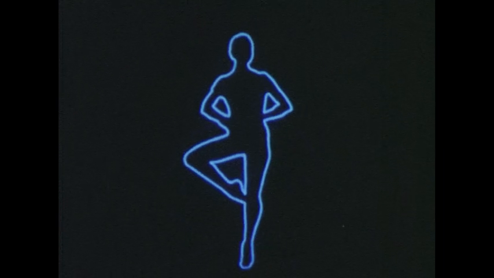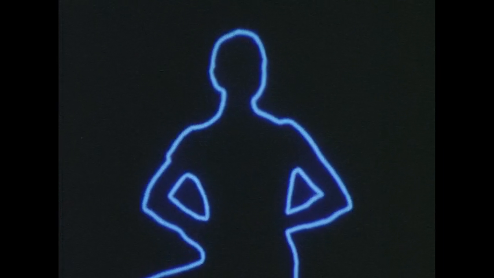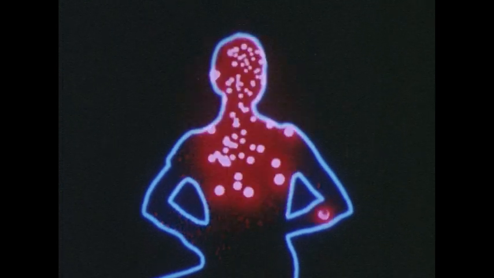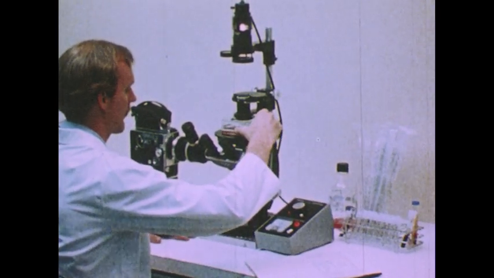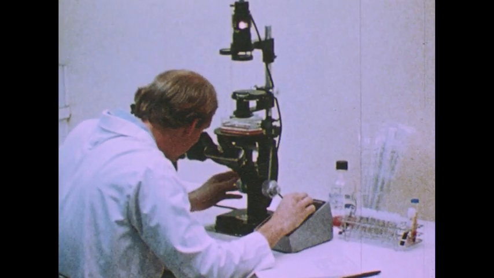In addition, immune system imperfections lead to such problems as allergies and acquired immunity deficiency syndromes, AIDS. This is a report on our current understanding of the body's immune system.